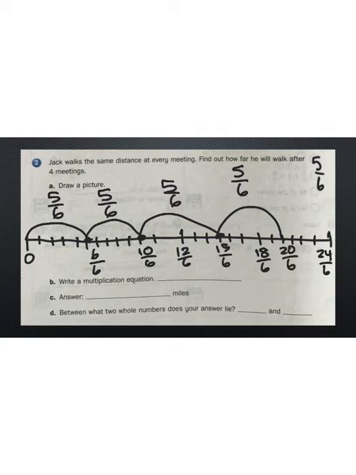Okay, so let's write our multiplication equation. So we're doing 4 meetings, and he's doing 5/6 of a mile at each one. So let's do 4/1 times 5/6. 4 times 5 is 20, and 1 times 6 is 6. Okay. I don't have a whole lot of room here to do my division, but I do want to take this fraction here and turn it into a mixed number.